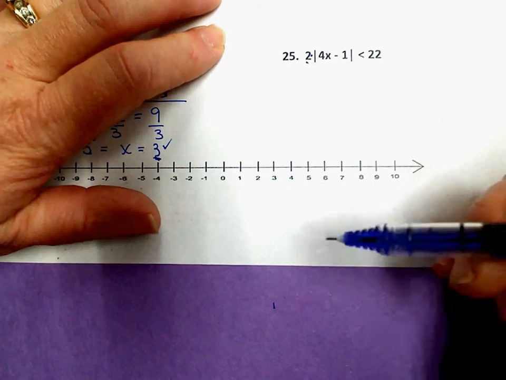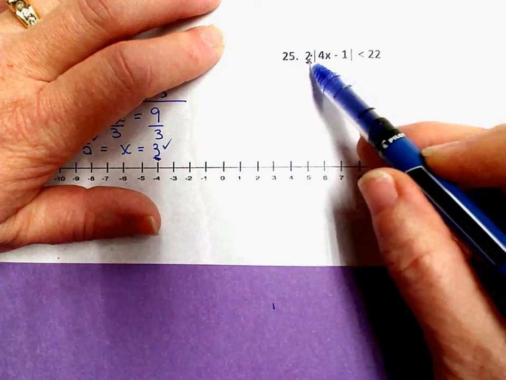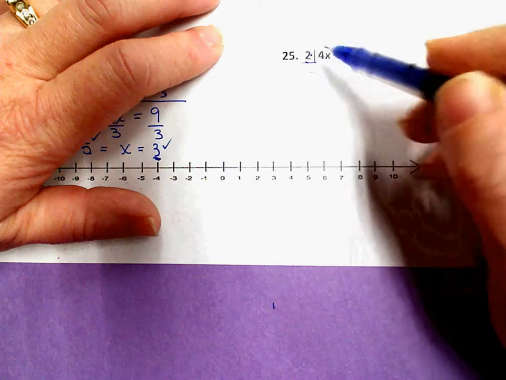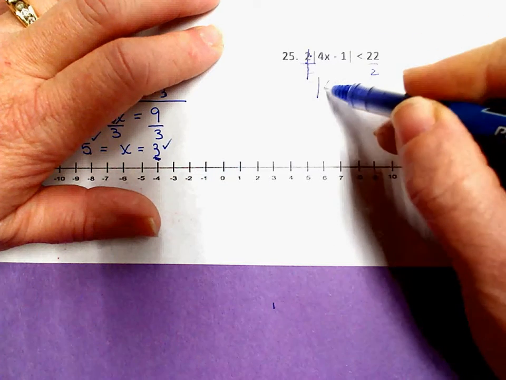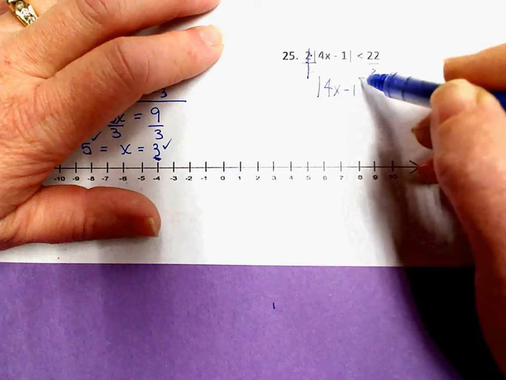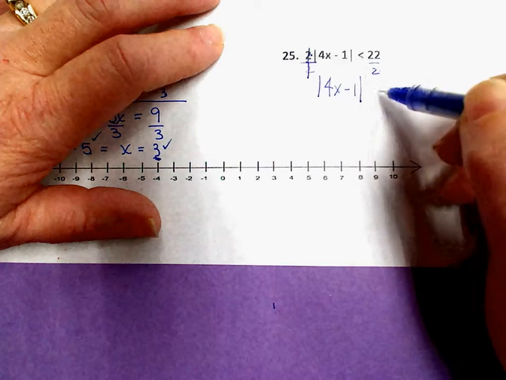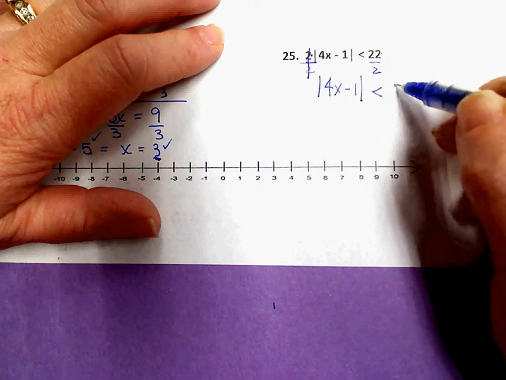You cannot do that. So the opposite of multiplying something is dividing, and that's how I'll make that get away from the absolute value bars. This leaves the absolute value bars over here on the left-hand side all by themselves, which is what I need. It's a less than 22 divided by 2 is 11.